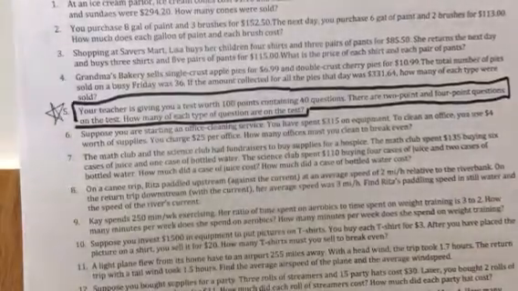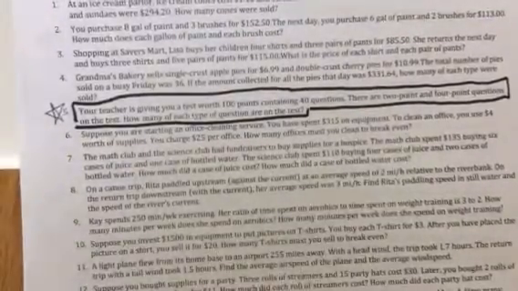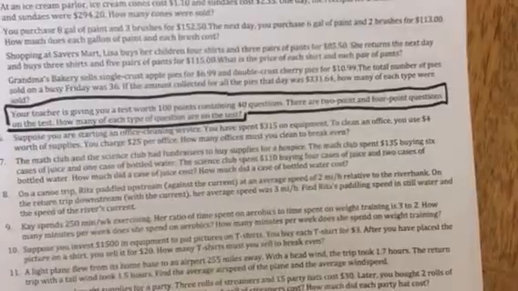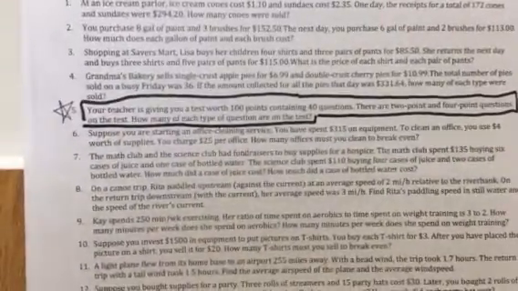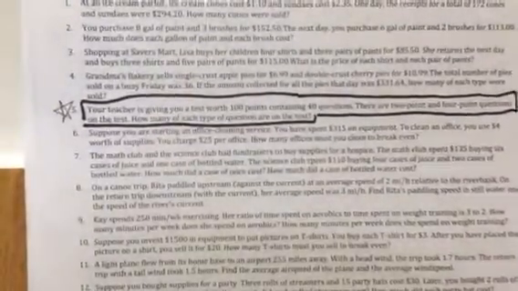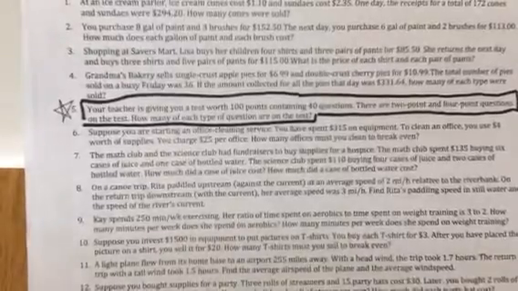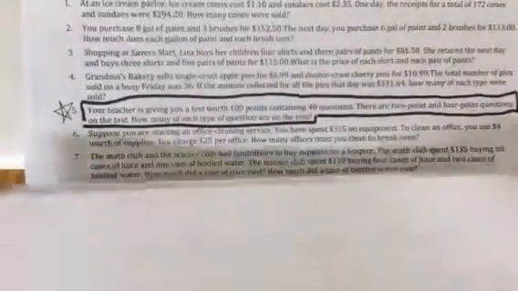It's number 5. It says your teacher is giving you a test worth 100 points containing 40 questions. There are 2-point and 4-point questions on the test. How many of each type of question are on the test? So just like everything we've done with systems of equations, we always want to define our variables first. And we want to use x and y.